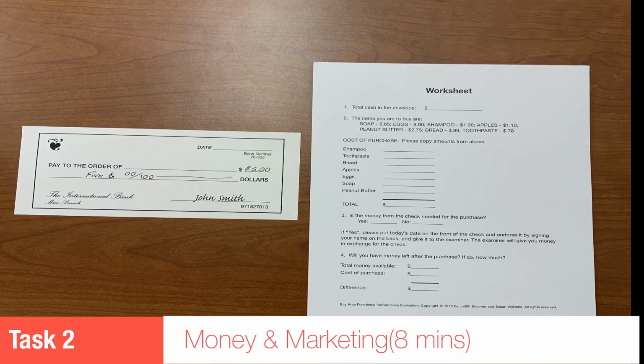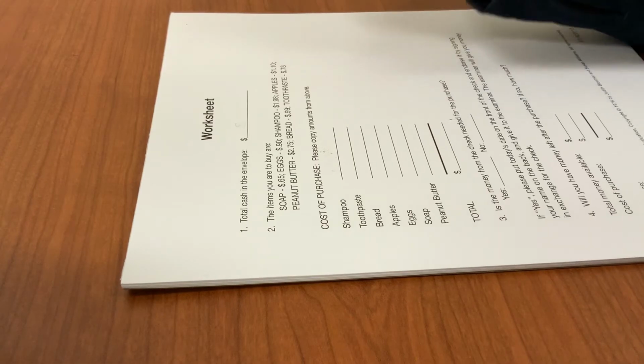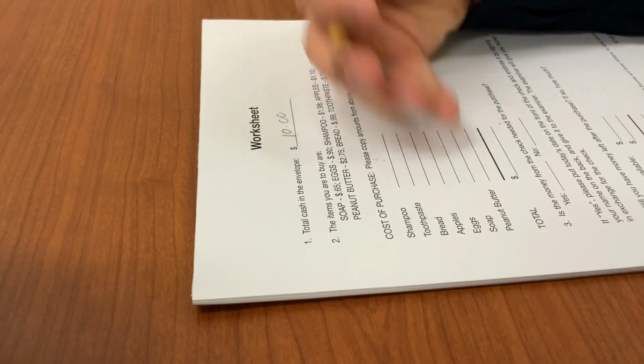Task 2 is about money and marketing. Time will be 8 minutes. Client will complete a worksheet about grocery tasks. Will calculate how much money will be spent and how much money is left.